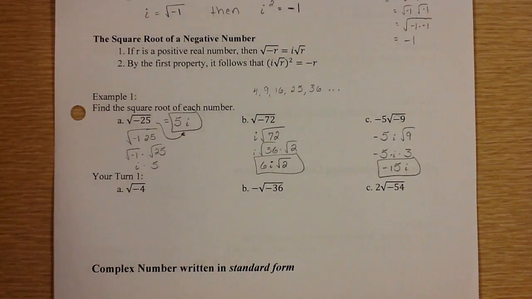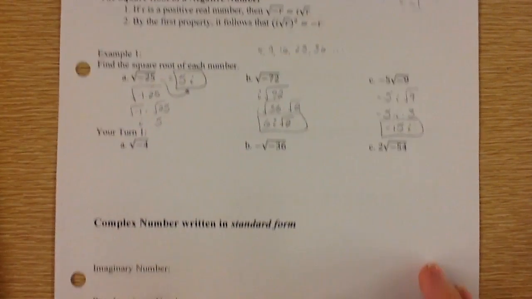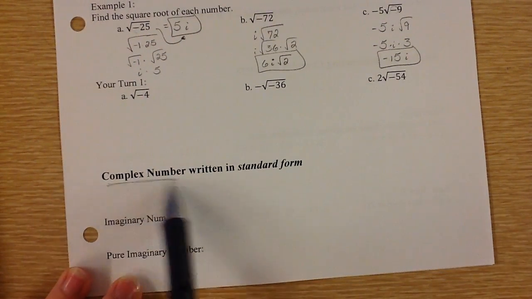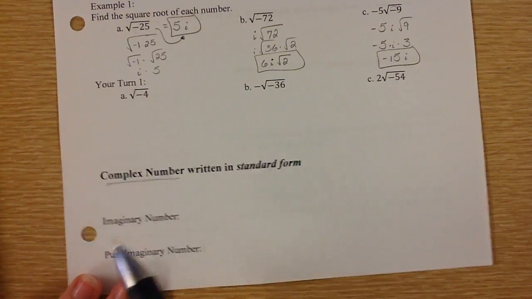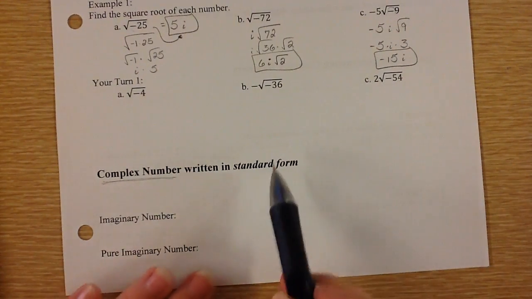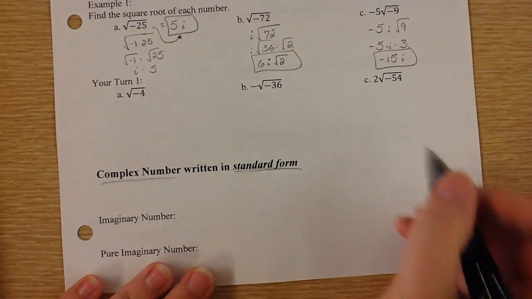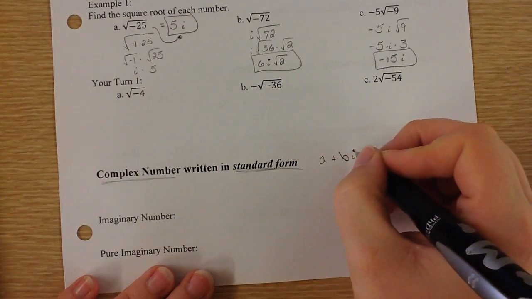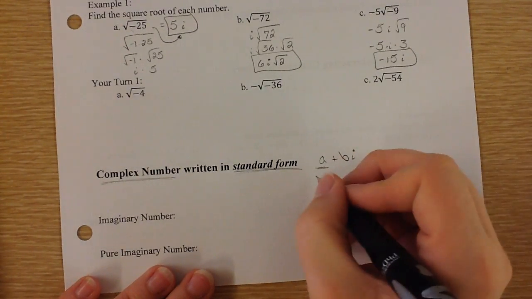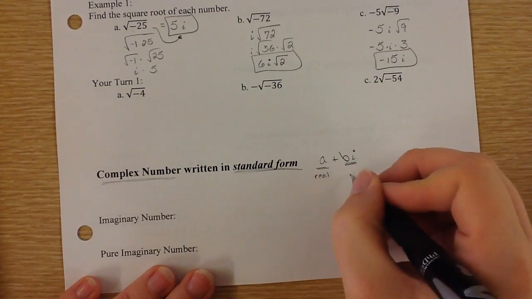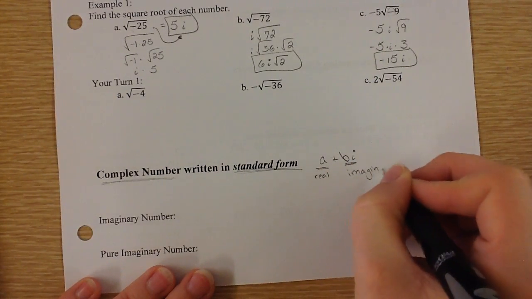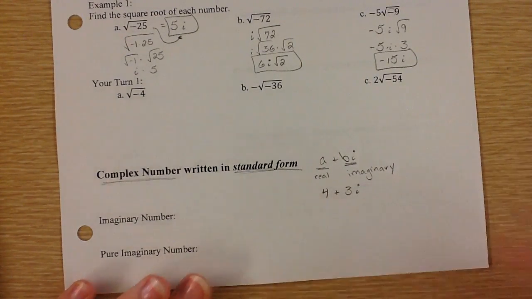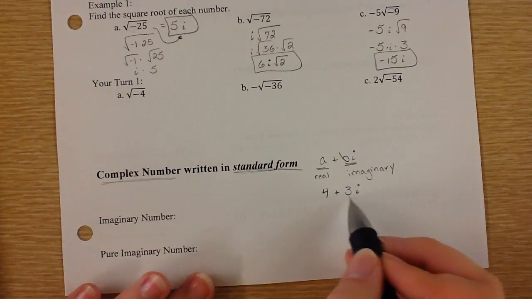Okay. All right. So now when we take our imaginary numbers for our complex number, what is a complex number? A complex number is the sum of a real and an imaginary. Okay? And we write it in standard form as A plus BI. Where we have just a real number, this we call the real part, and then an imaginary part with the I. For example, 4 plus 3I. My real part is 4, my imaginary part is 3I.